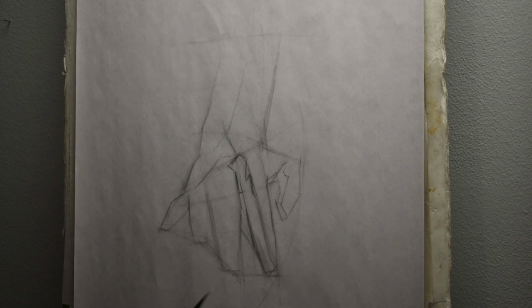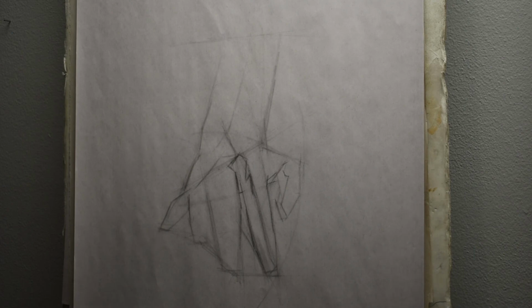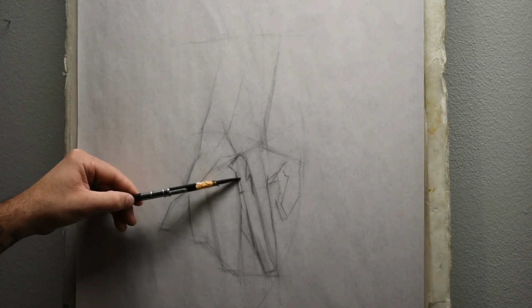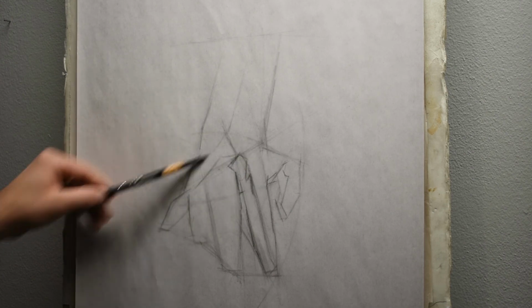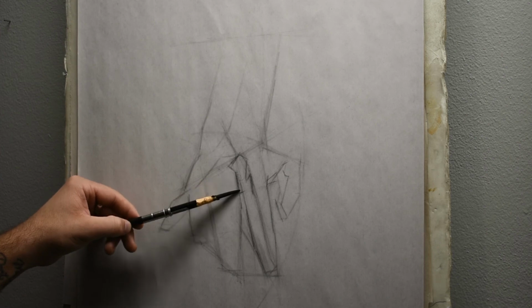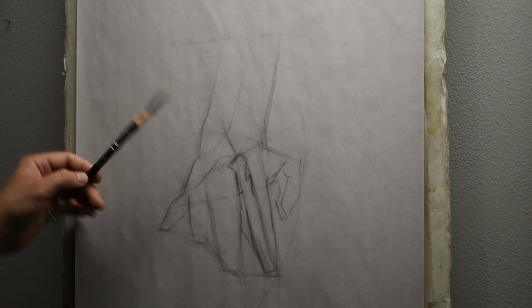It's all dark information, so it's not a huge concern, but you can see where the actual palm of the hand is and where these fingers enter into the main mass here is a little bit higher. So from here to here is that front plane.